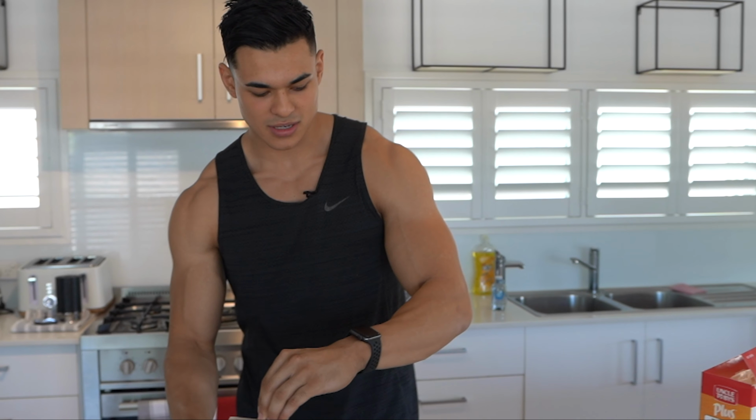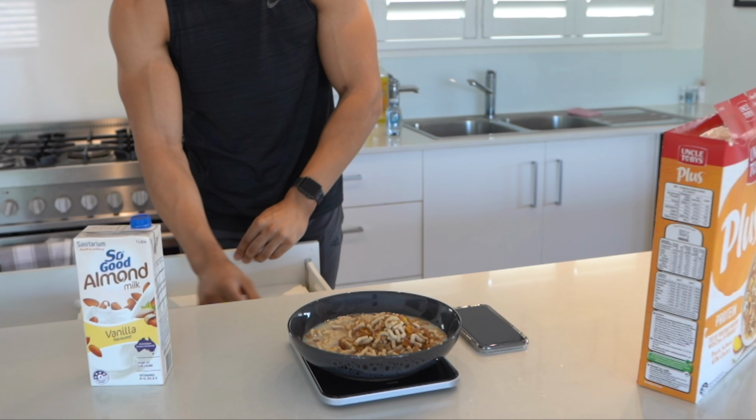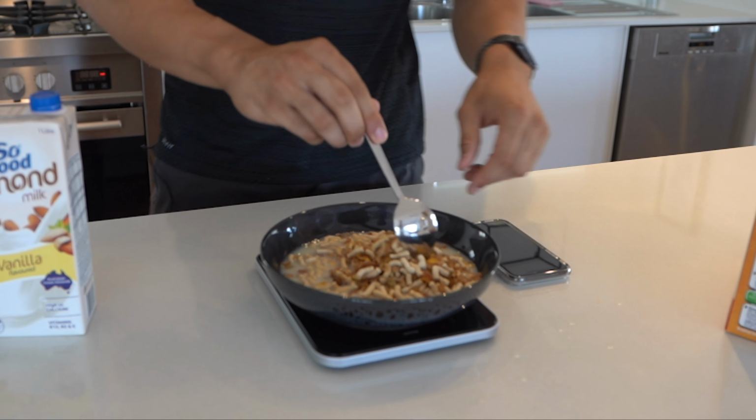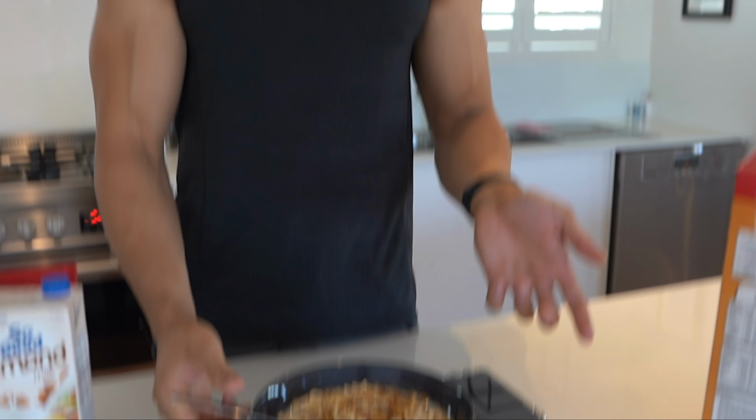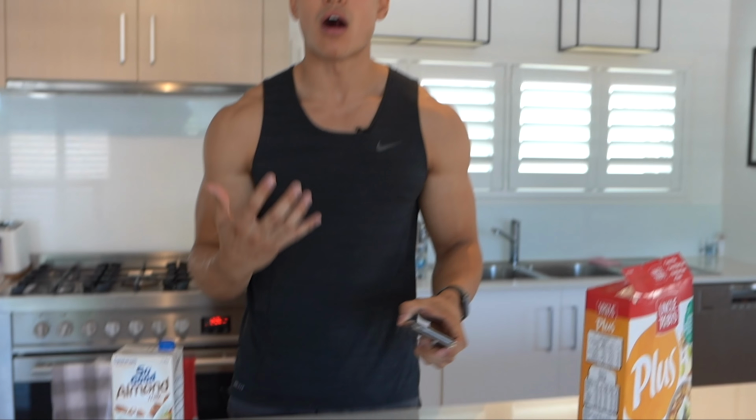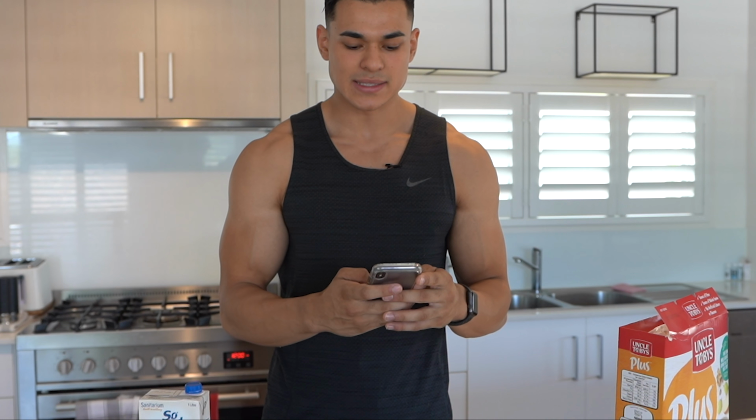Now, if you have it close up, it doesn't look too appetizing, but once you stir it in, it actually tastes really good. So that's basically an example of my breakfast meal, okay? So that's tracked and that's accurate. That's how I do things, so you can try that out. Like I said, you don't have to use the kitchen scales, but if you do, you're gonna be a lot more accurate. So that's basically how we do that.